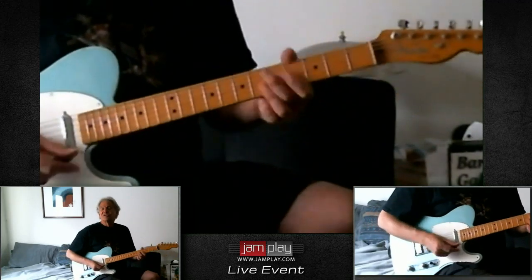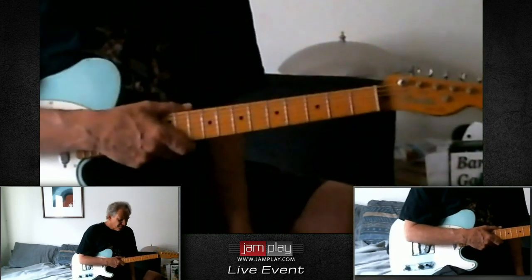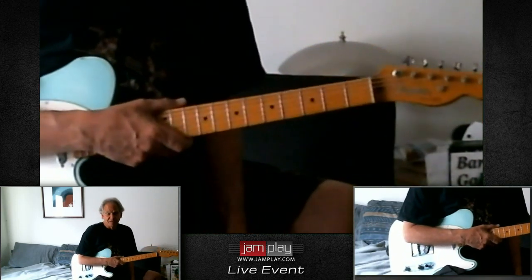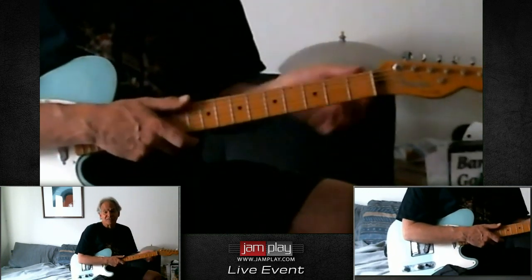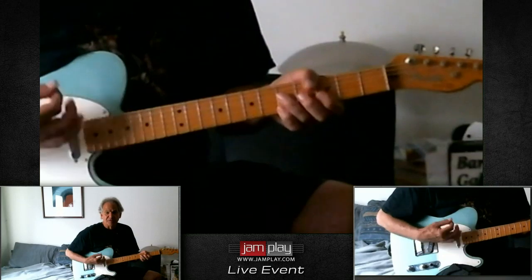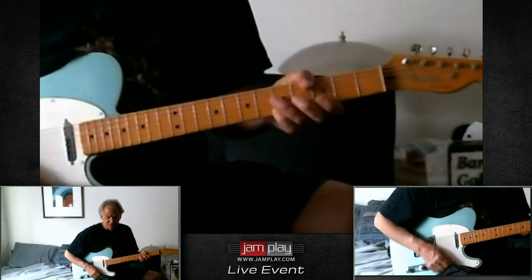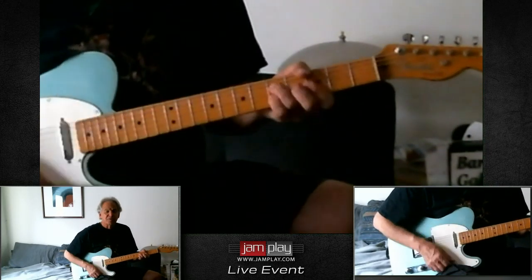That's 3, 4. So it's coming in at the beginning of the measure, at the beginning of measure number 12. So this is taking you back to the top of the form. So we're going 1, 2, 3, 4, 1, 2, 3, 4, 1, 2, 4.